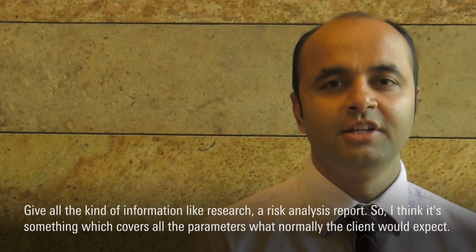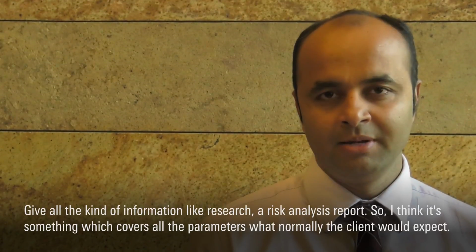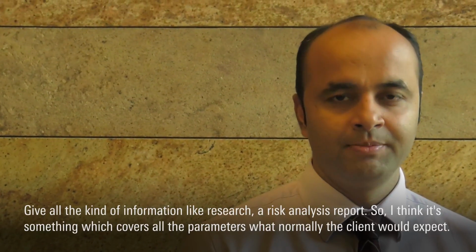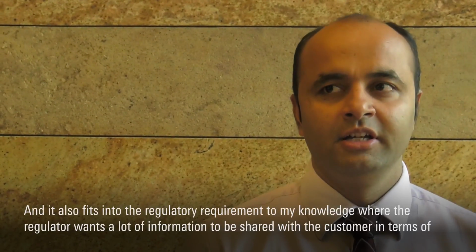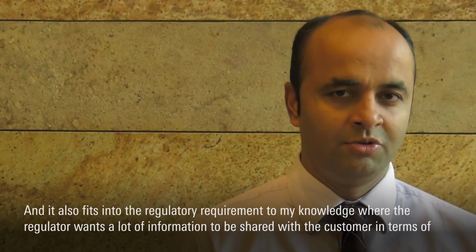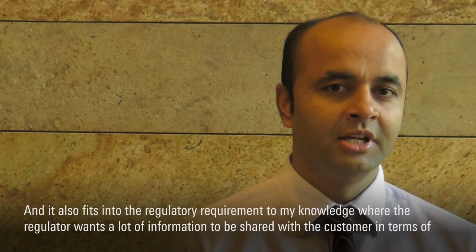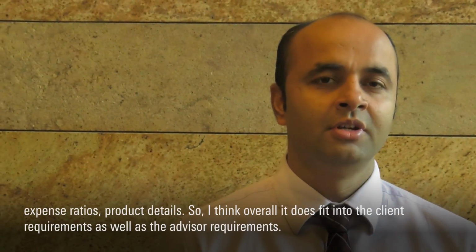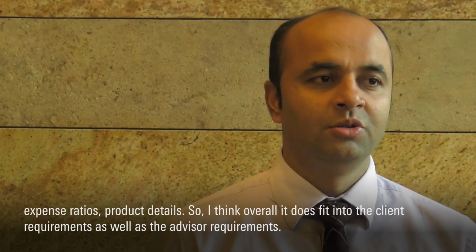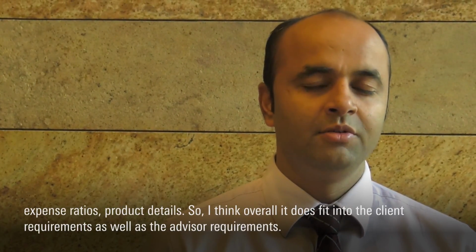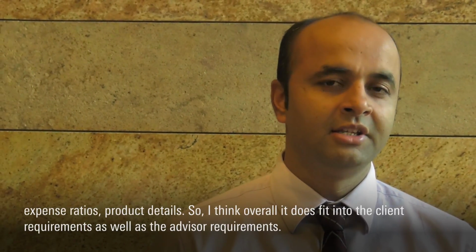So I think it's something which covers all the parameters what normally the client would expect, and it also fits into the regulatory requirement to my knowledge, where the regulator wants a lot of information to be shared to the customer in terms of expense ratios, product details. So I think overall it does fit into the client requirements as well as the advisor requirement.